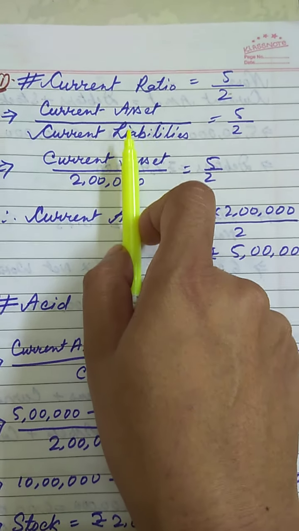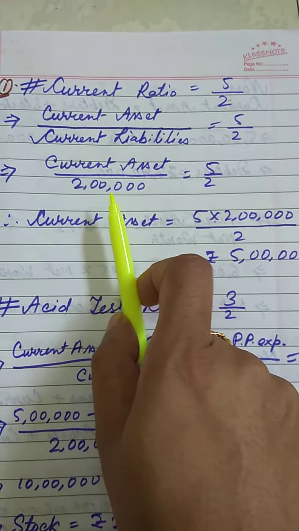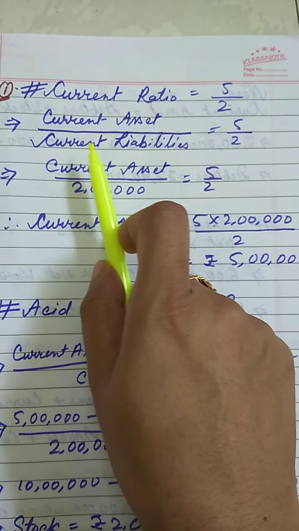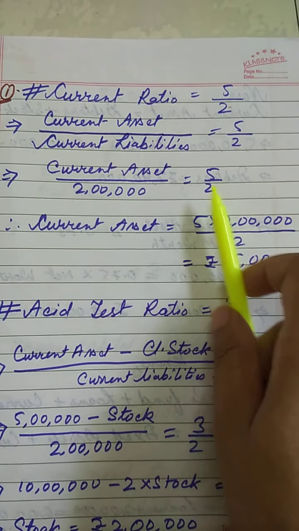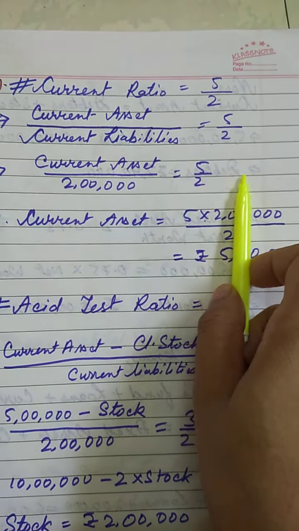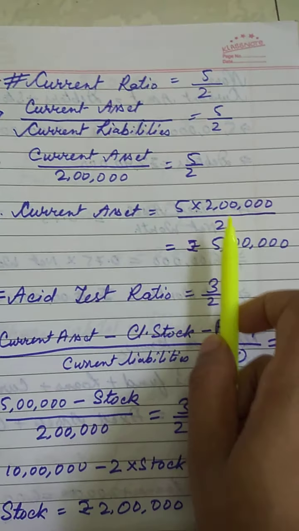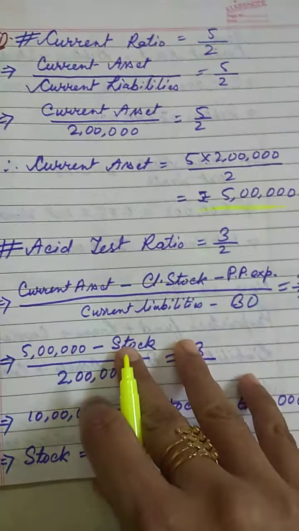Now current asset amount we don't know, but current liabilities is given in the question as 2 lakh of rupees. So I have replaced these two words with the amount of 2 lakh and have written the ratio as it is. And by solving, by taking this 2 lakh to this side, I have got current asset as 5 lakhs. So done. Current asset we have found out. This is our first finding.